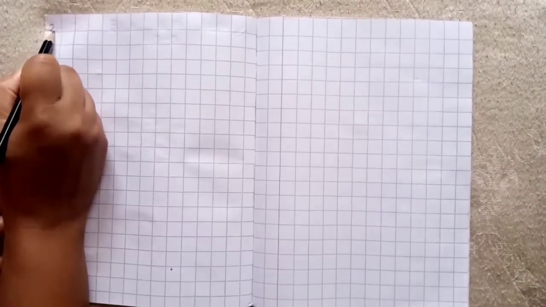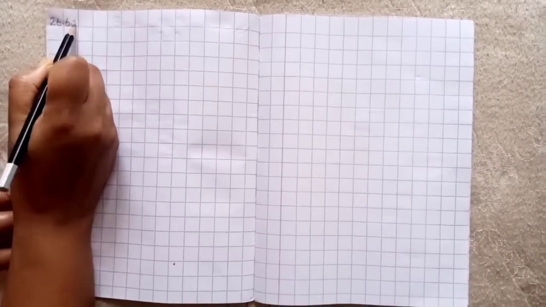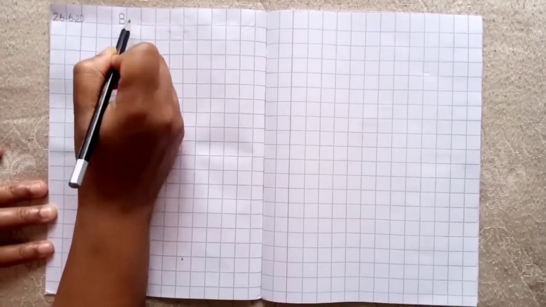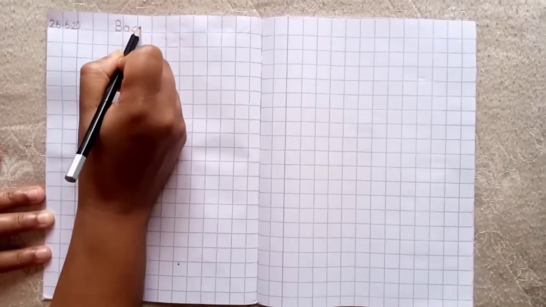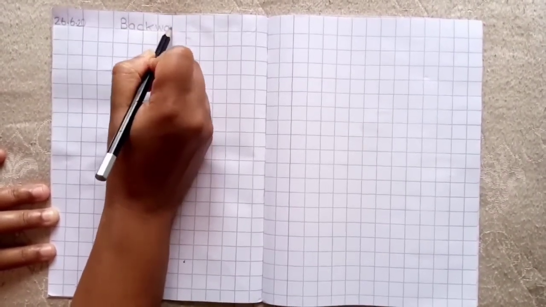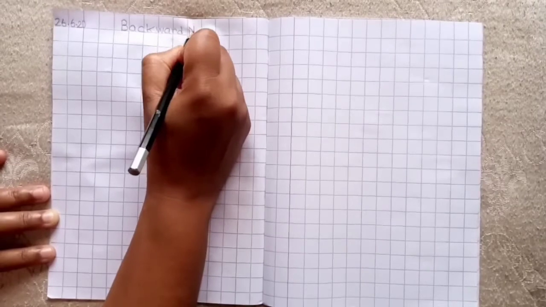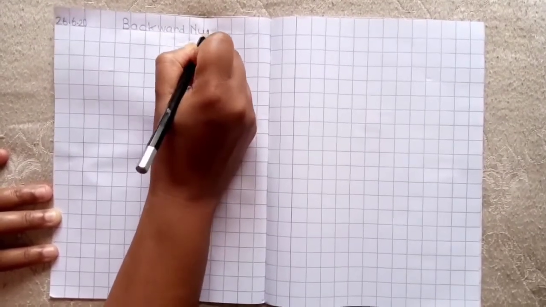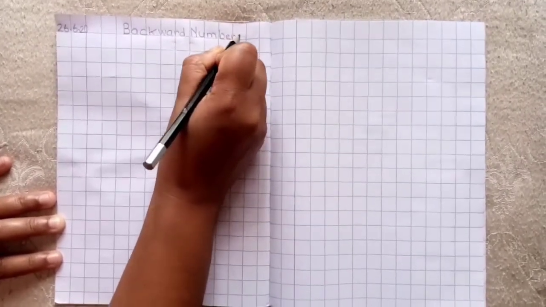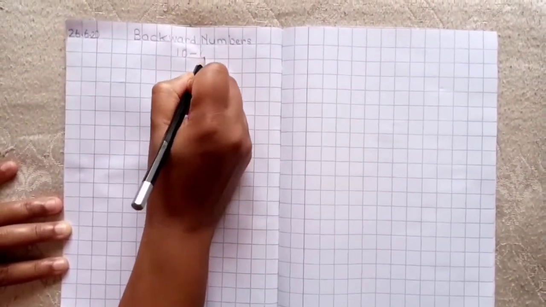That is 2/6/20. Leave 2 boxes. Heading: capital B, A, C, K, W, A, R, D. Backward. 1 finger space. N capital, U, M, B, E, R, S. Backward numbers, 10 to 0.